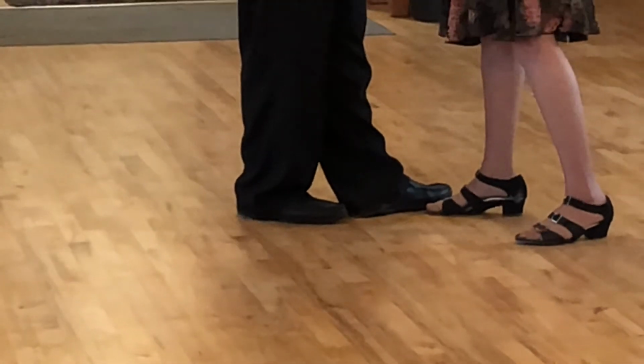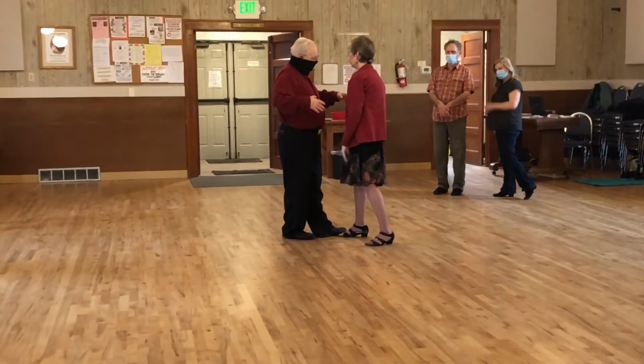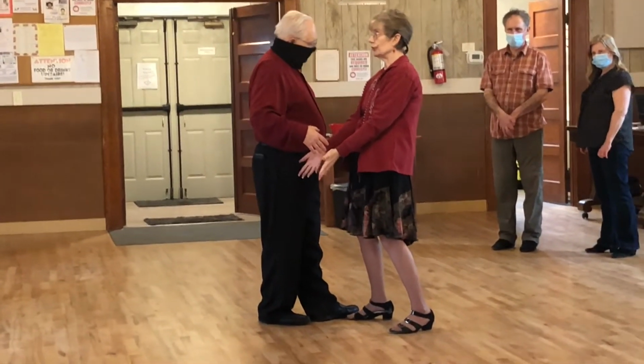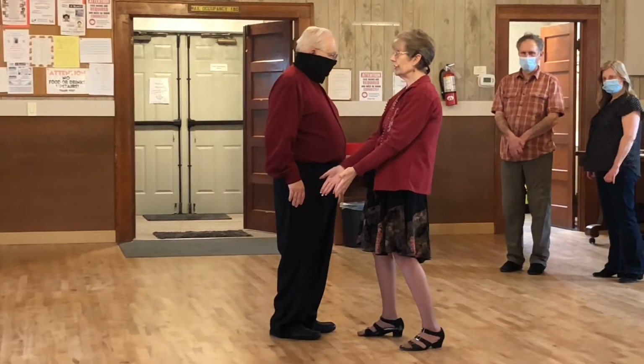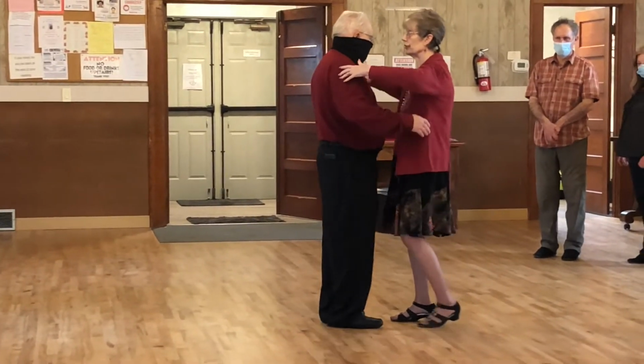Putting those feet in tandem brings this hip back, and voila, opens the door and puts me into a banjo position automatically. When feet in tandem, that automatically puts me into a banjo position.